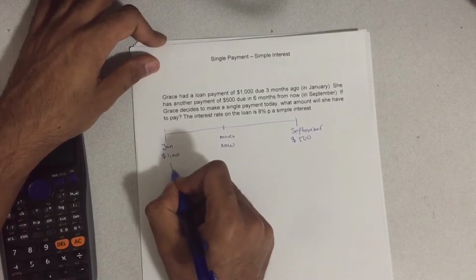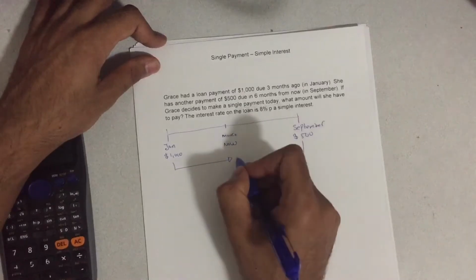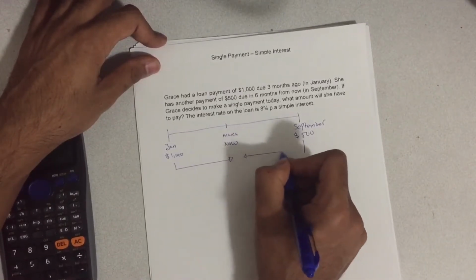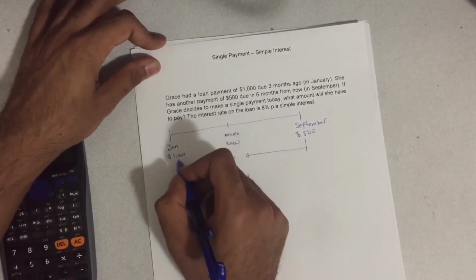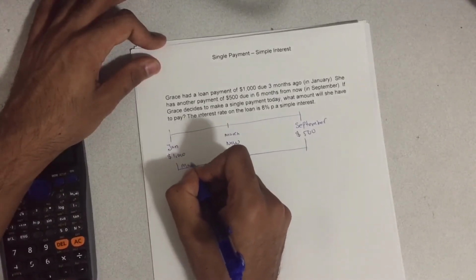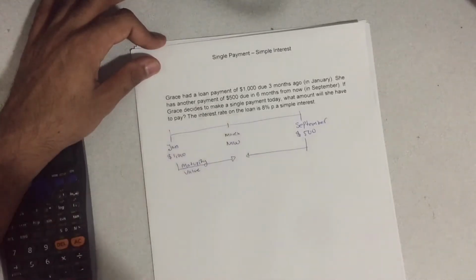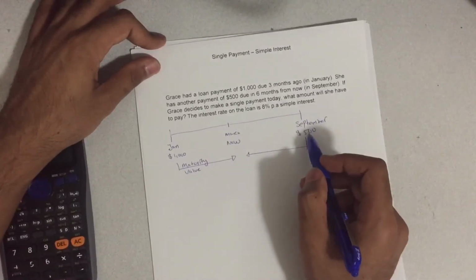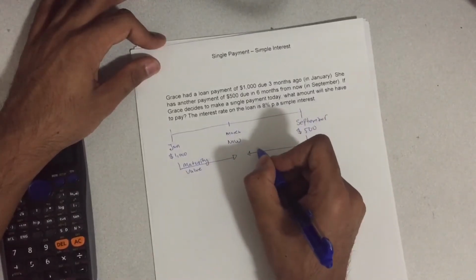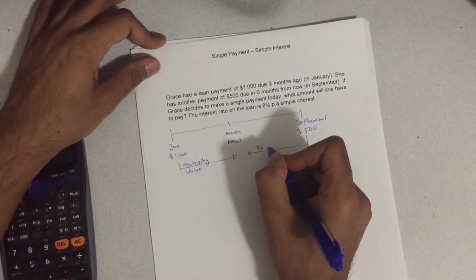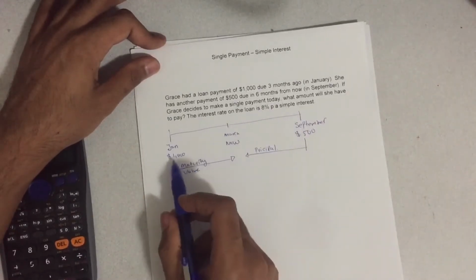So we need to calculate a single payment today. We need to calculate the value of $1,000 that will be worth today, and what the $500 would be worth today. In the $1,000 case, we'll calculate the maturity value, including the principal plus the interest. And in the $500 case, we'll only calculate the principal because the $500 already includes the interest. So let's begin with the $1,000.